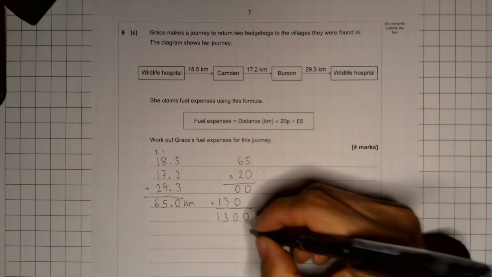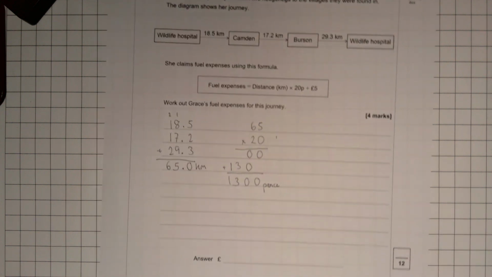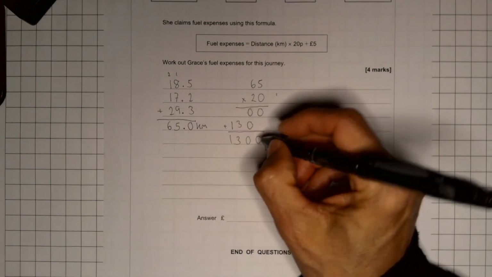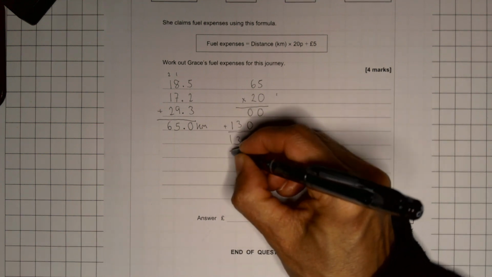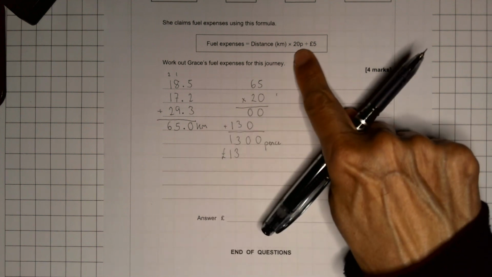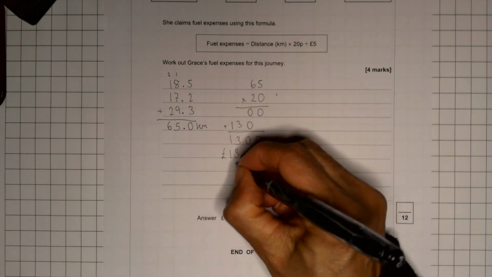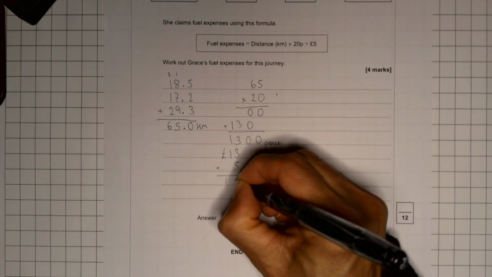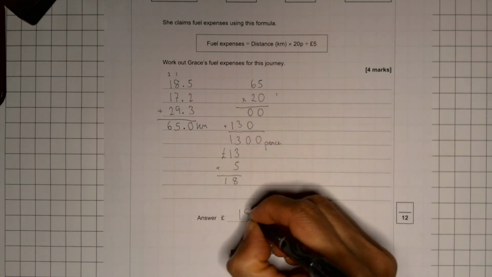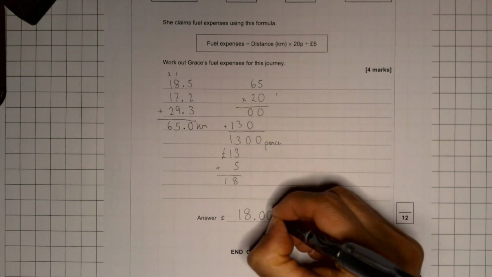Now be careful, this was in pence, and notice the final answer they want us to give is in pounds. So I'm going to change from pence to pounds. If you divide by 100, you end up with 13 pounds. So that is for the times 20, but we've changed it to pounds, and then we add another 5. So 13 plus another 5 would give us 18, because 5 plus 3 is 8, and a 1. So this is going to cost 18 pounds. You can leave it like that, or you can stress that there's no pennies by putting 00.